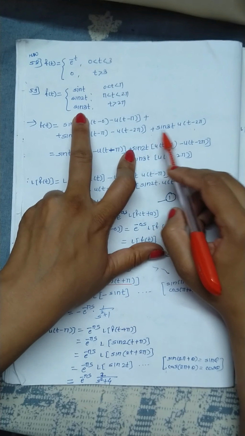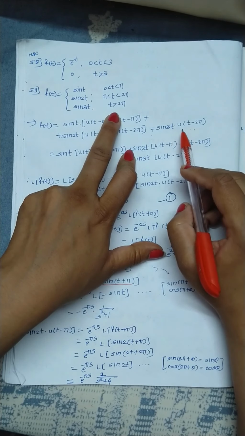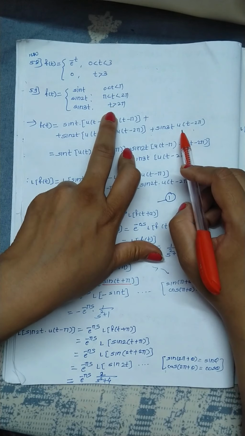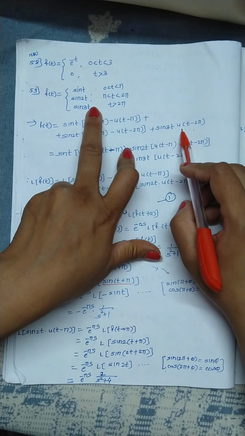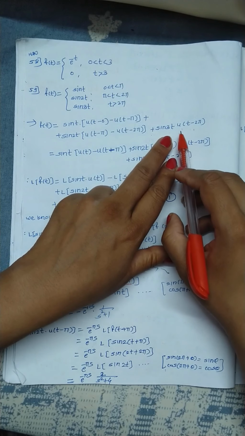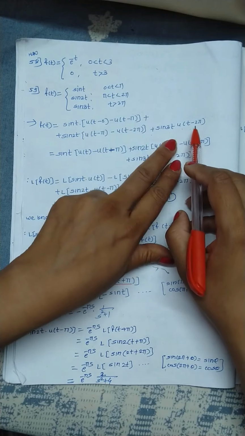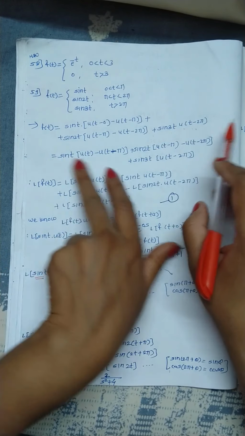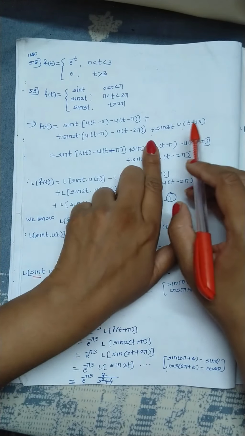Only one limit is there, the upper limit is infinity, we are skipping infinity, only 2 pi we are writing here. This is the conversion of the above function into unit step functions.